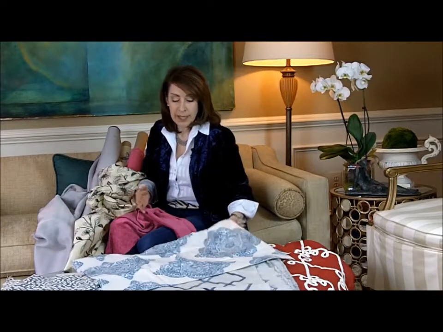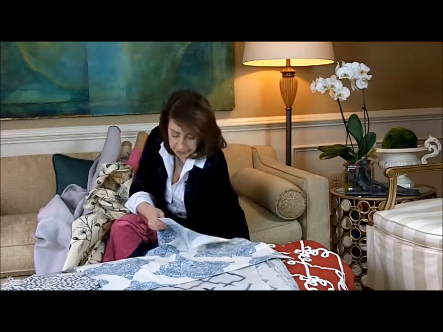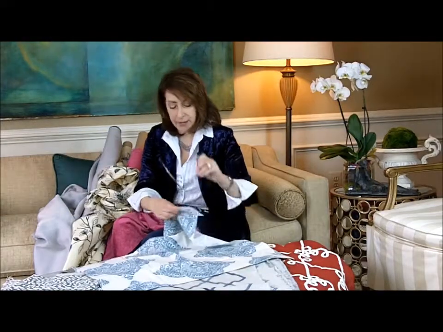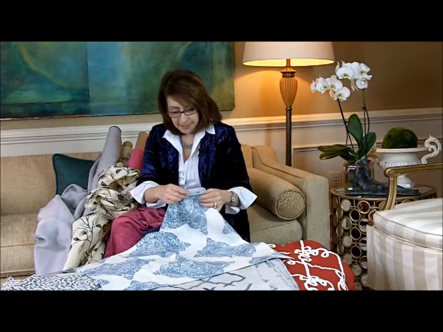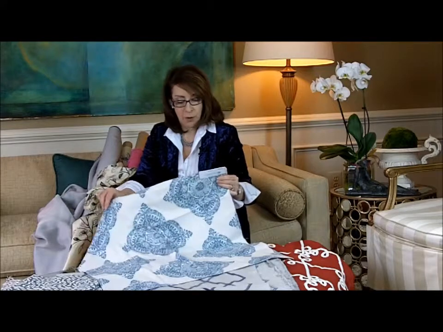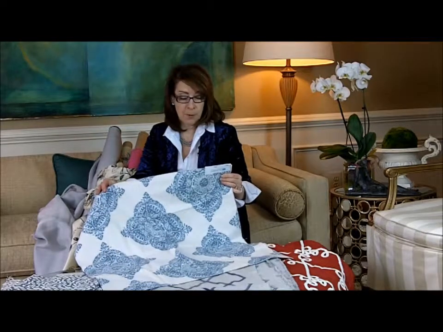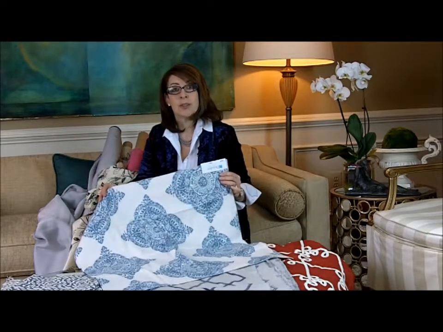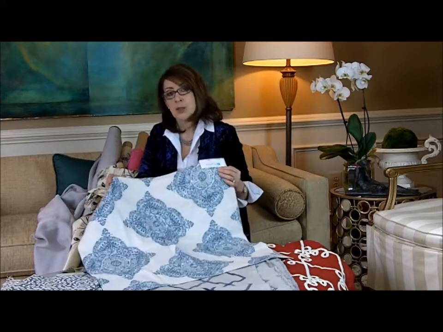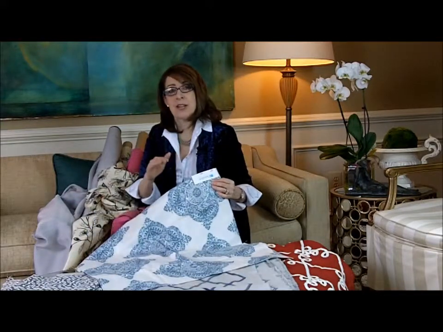For example, here's a beautiful fabric from Duralee, and when I look at the rating for durability on it, this would not be suitable for upholstery. It doesn't have the right durability rating. So suitability has to do with what's the end use.